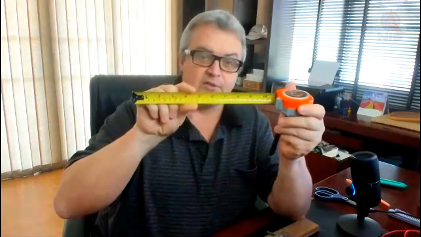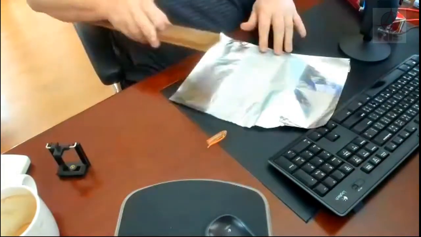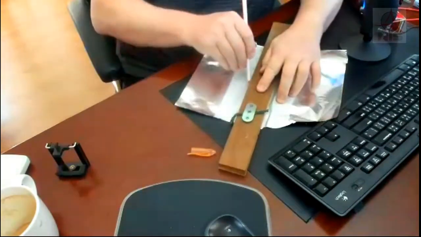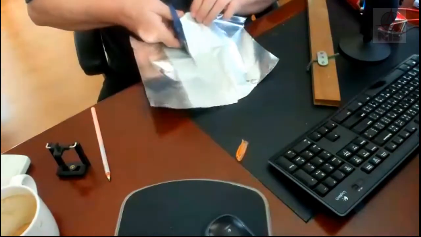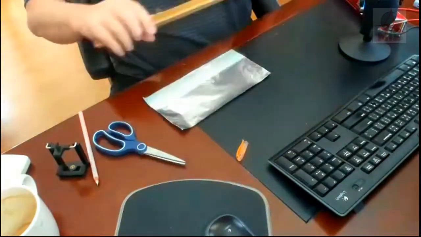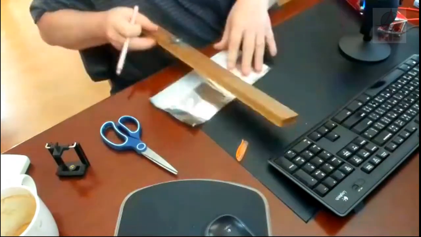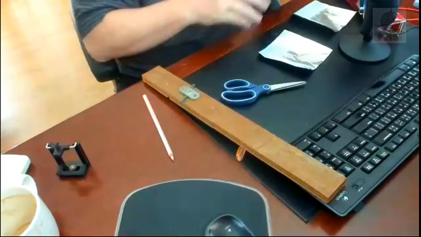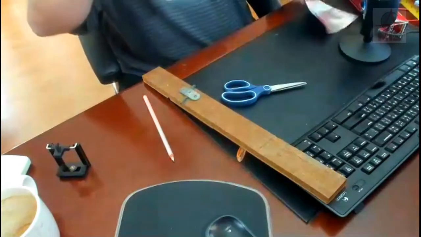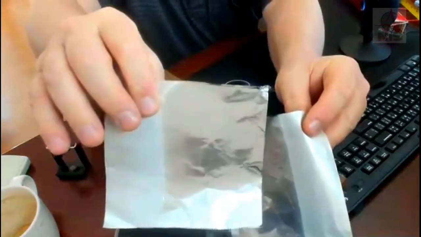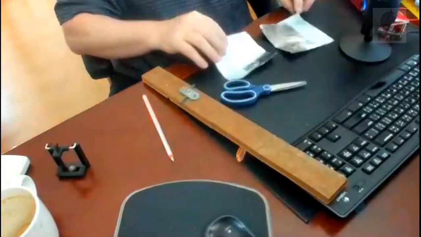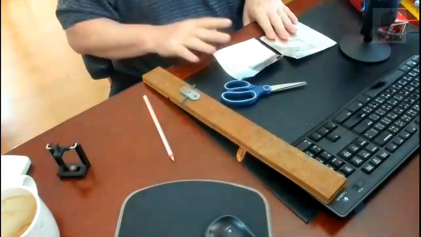So either 5 inches or 13 centimeters. There you go, 5 inches by 5 inches, 2 pieces, and we're good to go.